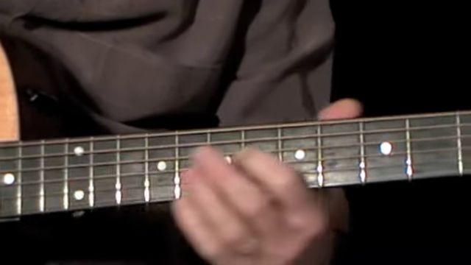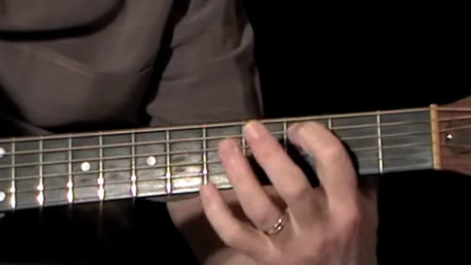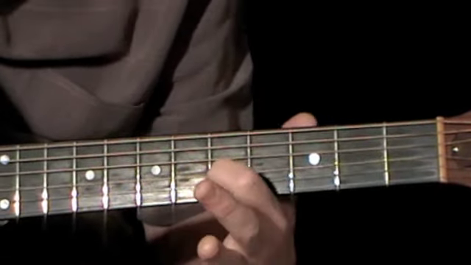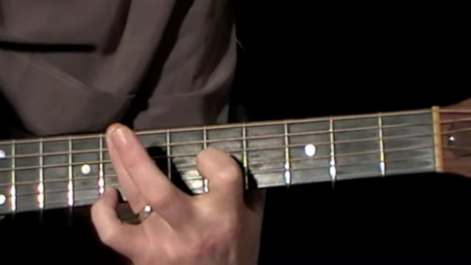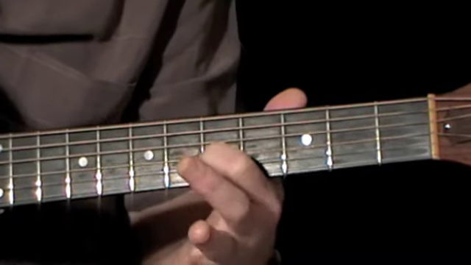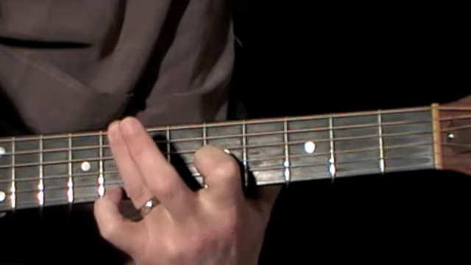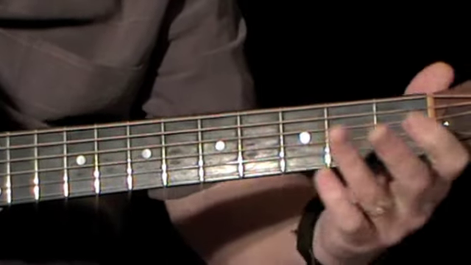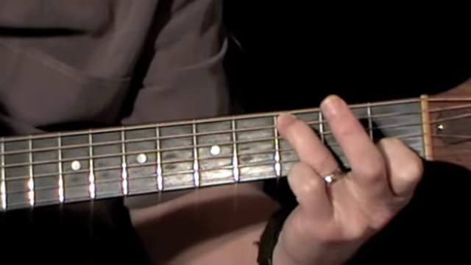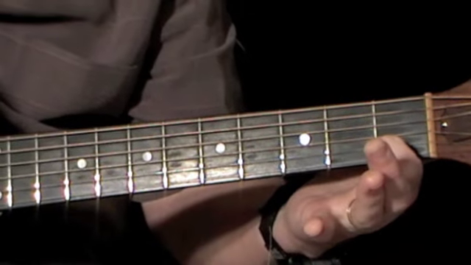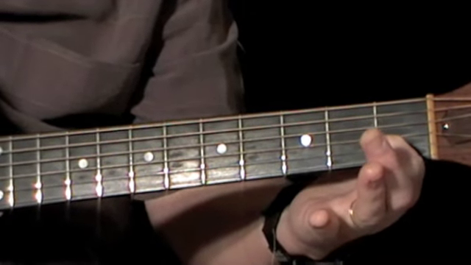The G shape comes off the G string. First finger on the G string there. But the C shape comes off the B string. So there's the exception.